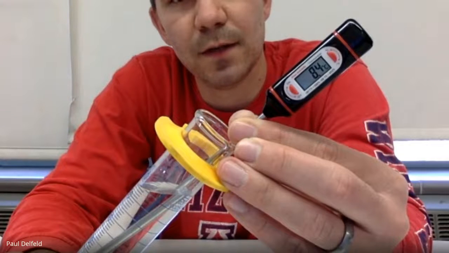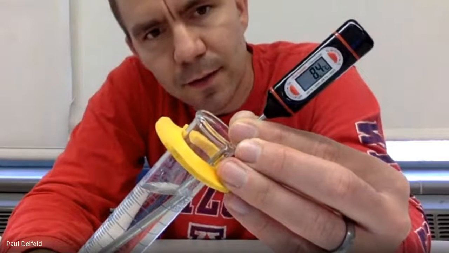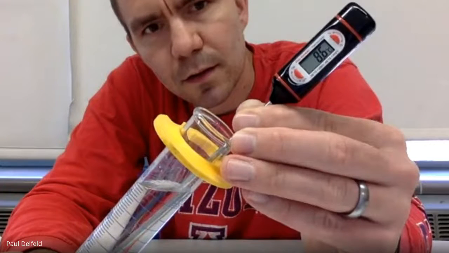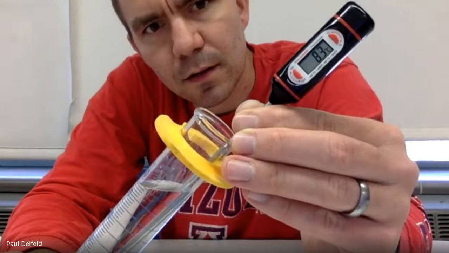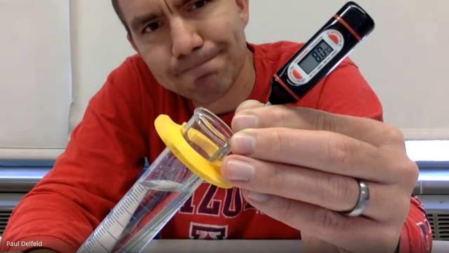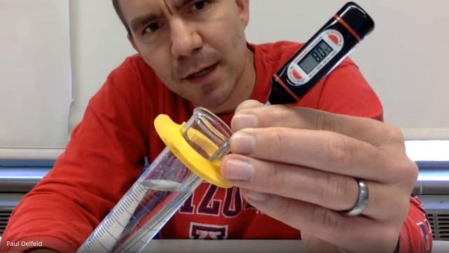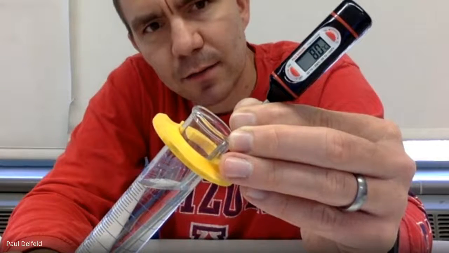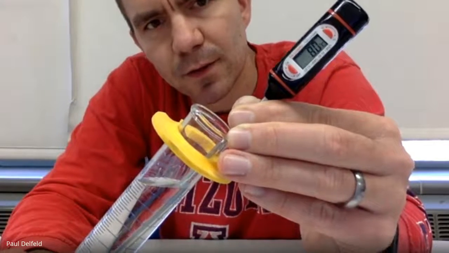So we may be settling right in that area. 8.4. 8.3. So I want a steady temperature. Maybe it's going to be 8. Let's go with 8. So that'll go in box B. So 8.0.